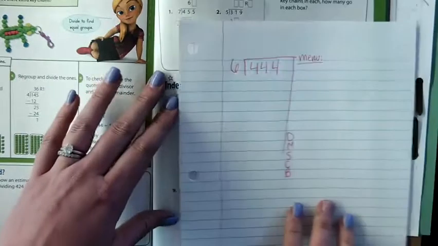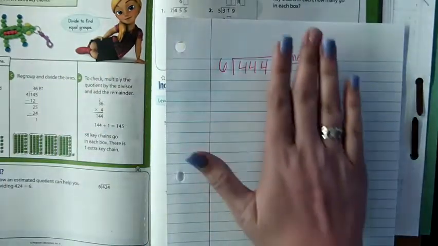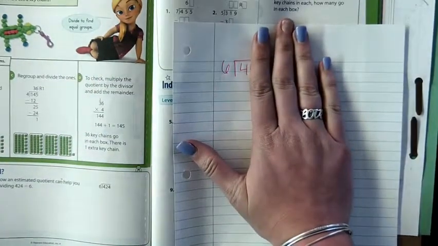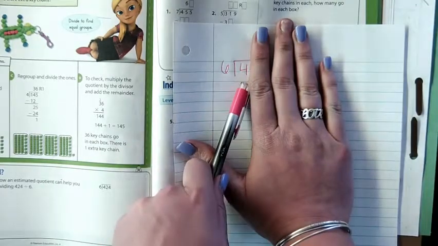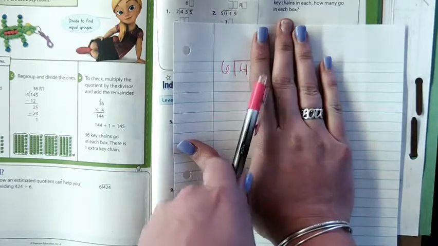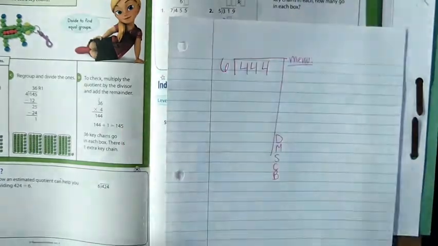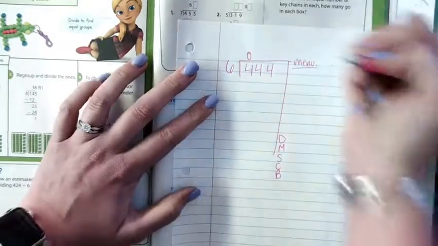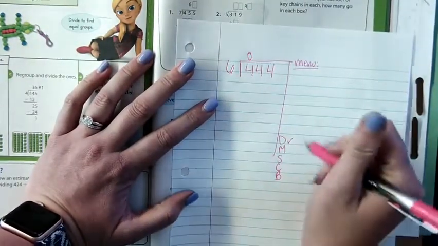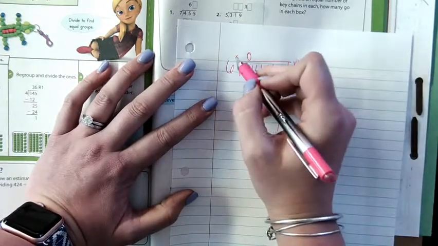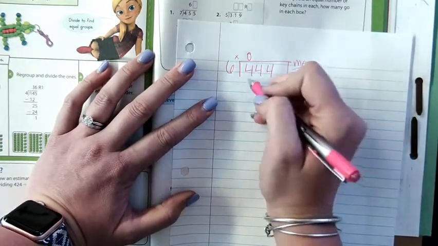We know the first thing we need to do is cover up all the numbers except for the first one and our divisor. We know we're making groups of 6 and we have 4 cookies. If we only have 4 cookies, we cannot make any groups of 6. So we put our 0 up top. That is our division. We made 0 groups. Now we need to multiply. 6 times those 0 groups that we made is 0.